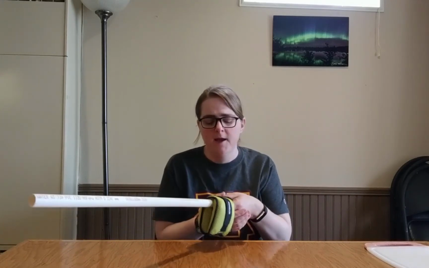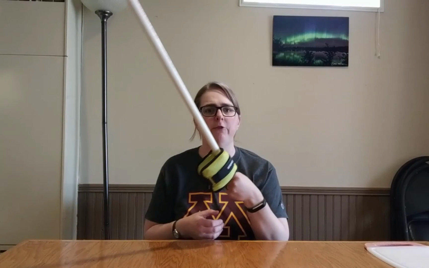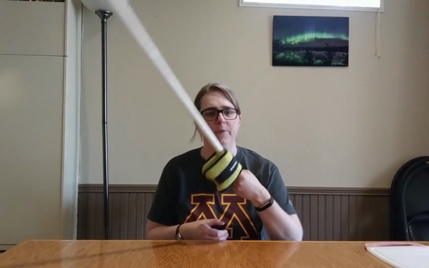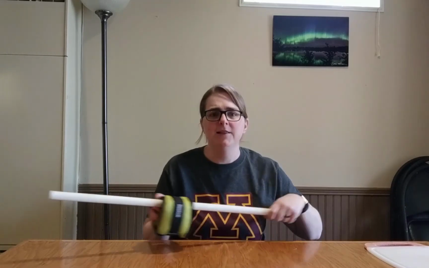I need to apply a lot of torque to get an angular acceleration. If I move this really close to my hands, all of a sudden it's super easy for me to rotate. I've got a smaller rotational inertia, so I need less torque. I don't have to use as much force to rotate it.